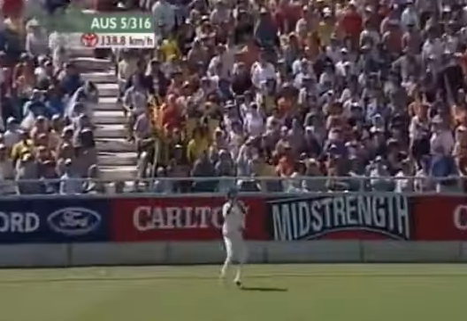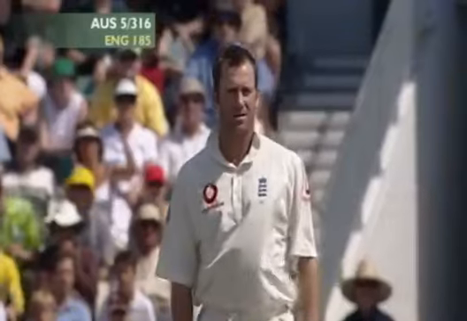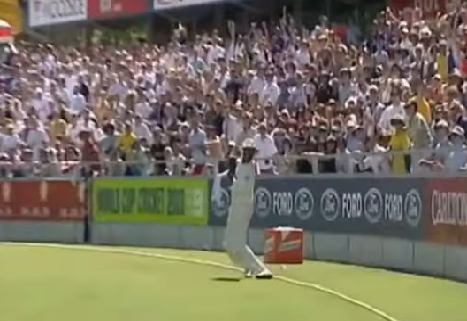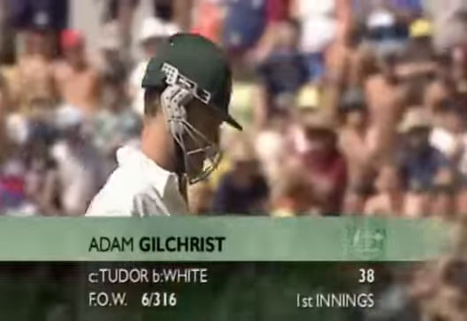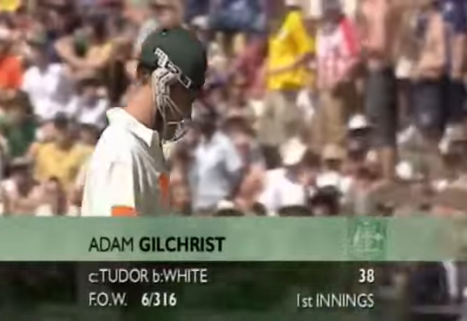That's in the air. This could be out. Oh, 6. Oh, he's got him. As he touched the rope, I think he's got him. That's a fine catch. So Gilchrist out for 38 after a very exciting innings. 6 for 316.